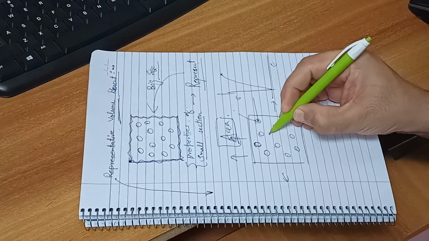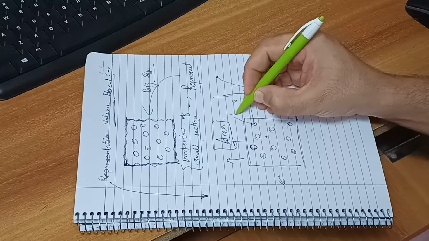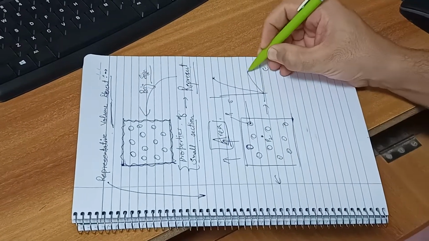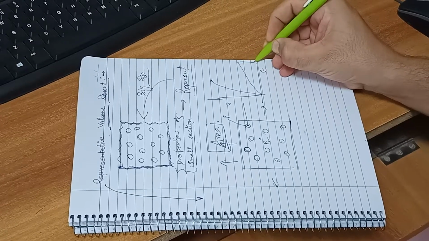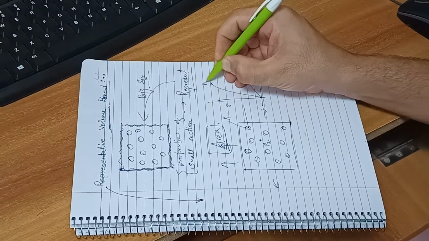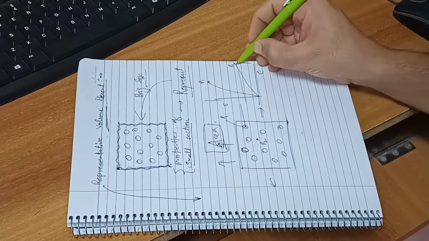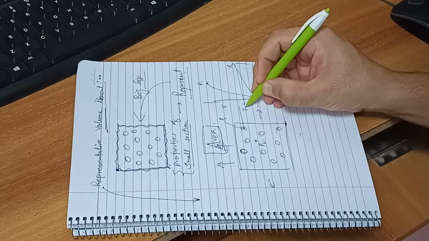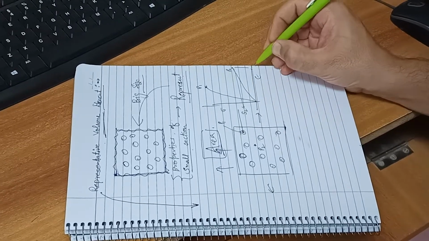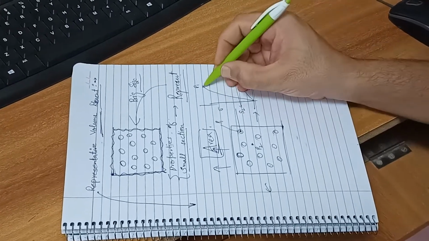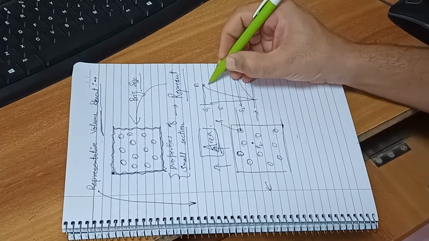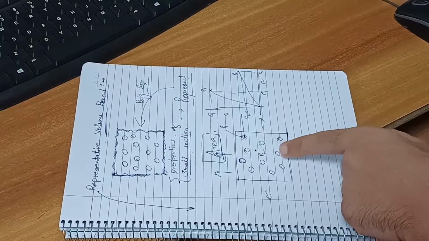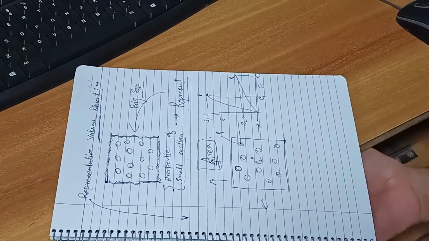And if I take this point here, p1 is the fiber and p2 is the matrix, so it will look like this. You will have more ductility and less strength. This is, suppose, s2 and e2, and this is s1 and e1.